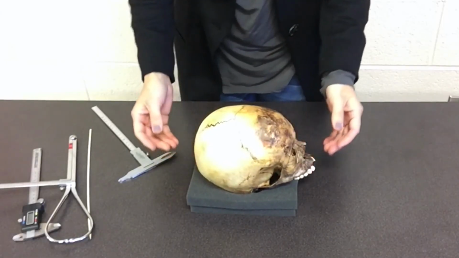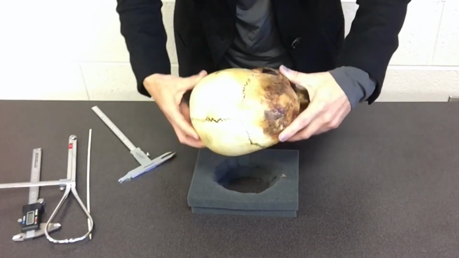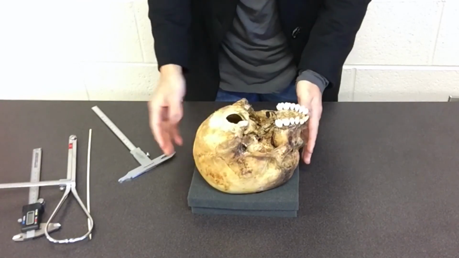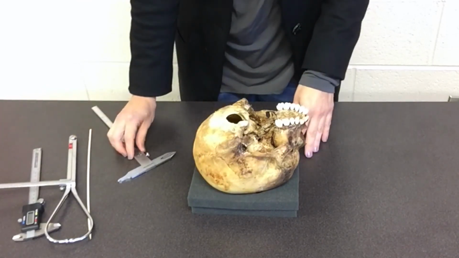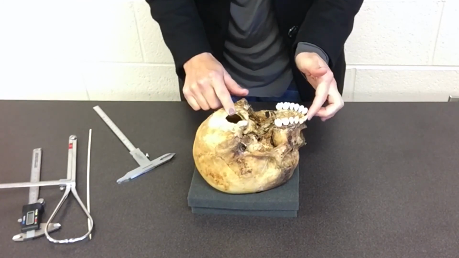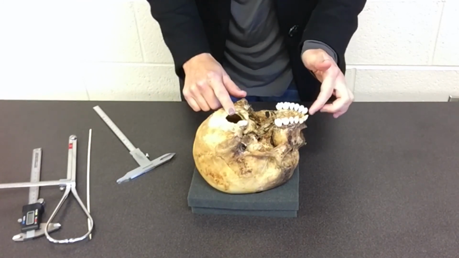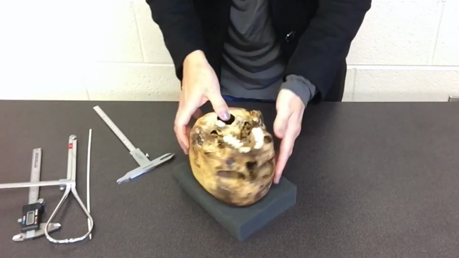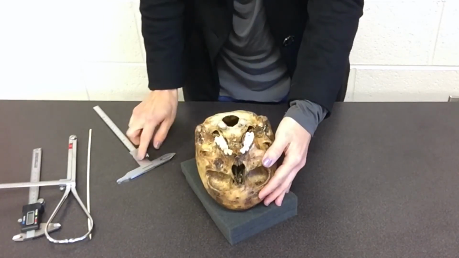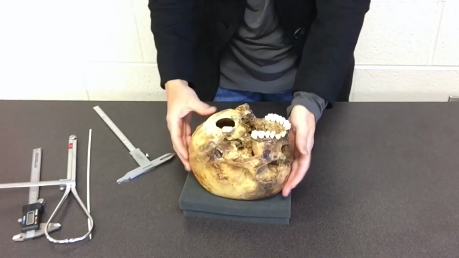Okay, basion-prosthion length. The best thing to do for this measurement is to take the skull and flip it onto its top. You can use the spreading or sliding calipers for this measurement. It's going to depend on the degree of prognathism in the maxilla and then the presence or absence of the anterior teeth. This is not very prognathic and I'm missing the two central incisors, so I'm going to use the sliding caliper to demonstrate this measurement.